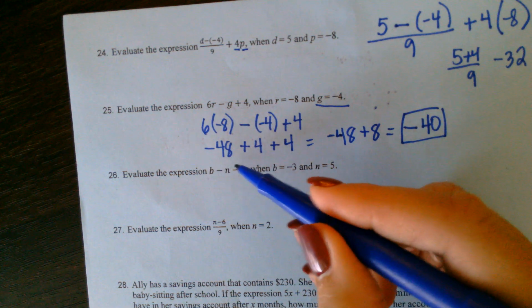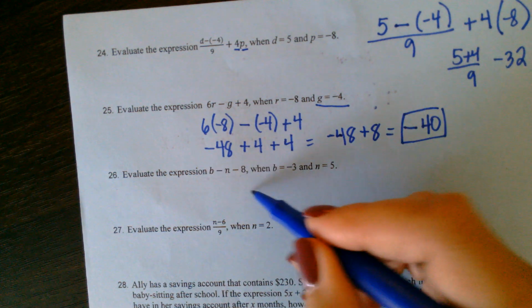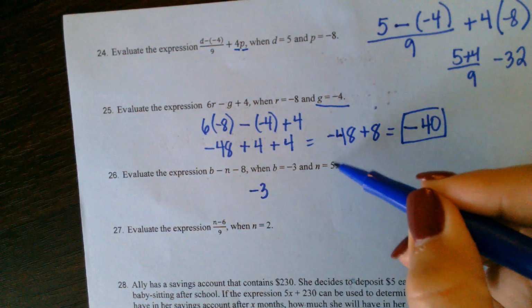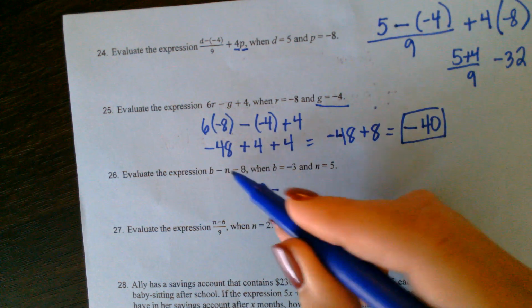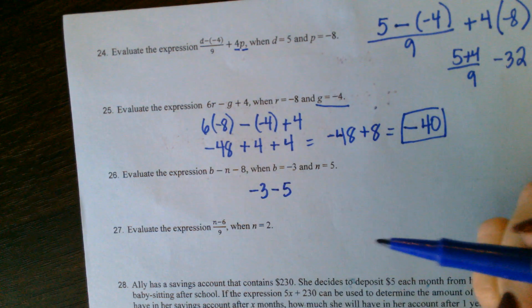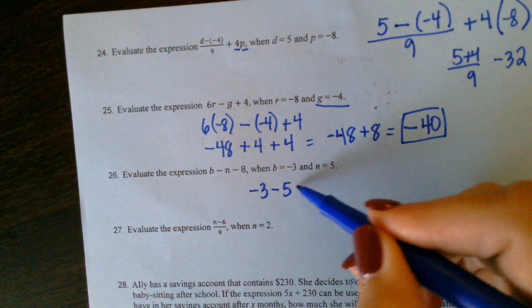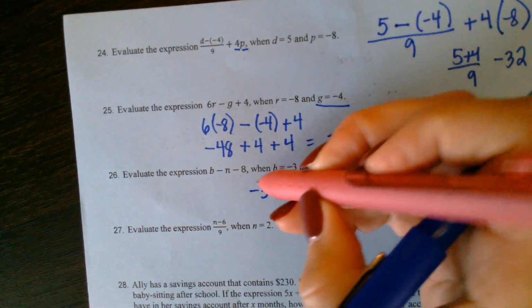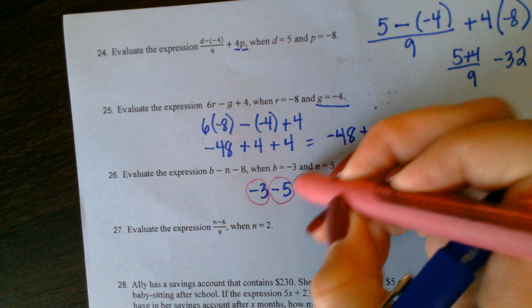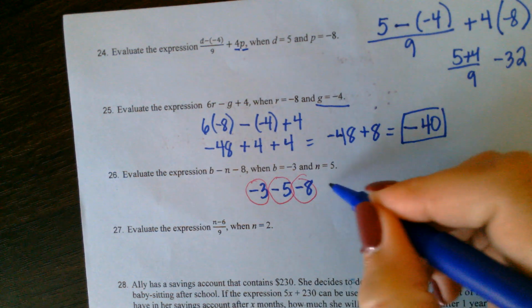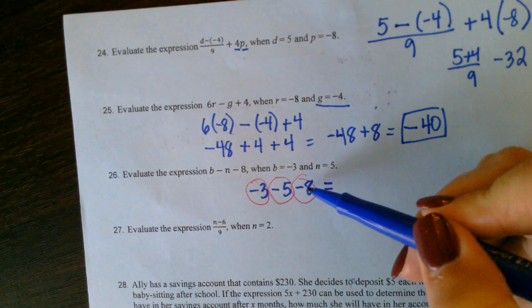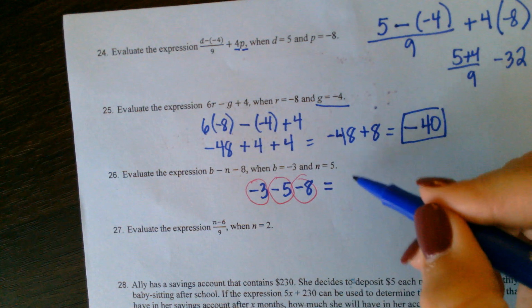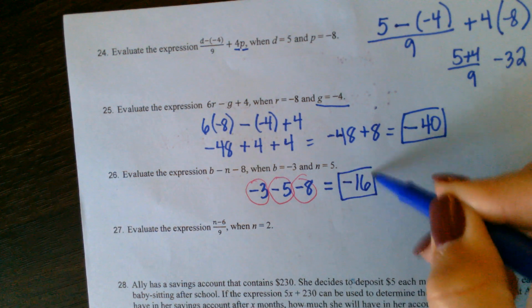26. B minus n minus 8. B is negative 3, so I plug in negative 3. N is 5, so we need the minus from the problem, and then n is 5. And then minus 8, minus 8. If you notice, everything in this problem is negative. When everything is negative, what do we do? We add them together. So how many negatives do I have? 8 plus 5 is 13, plus 3 makes negative 16.